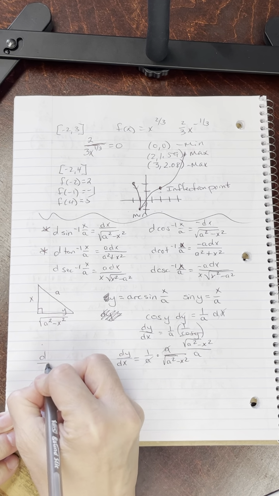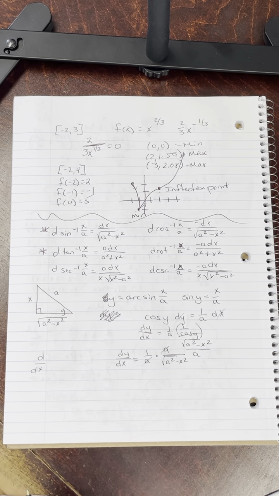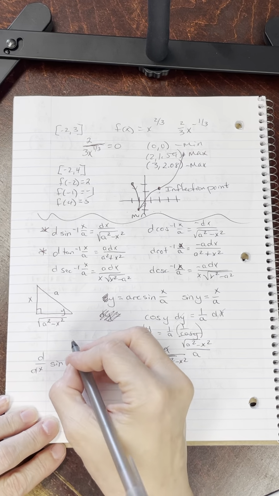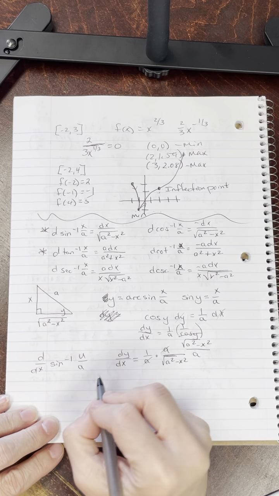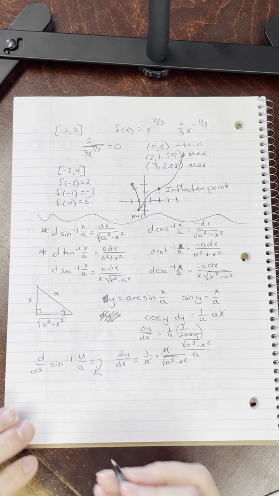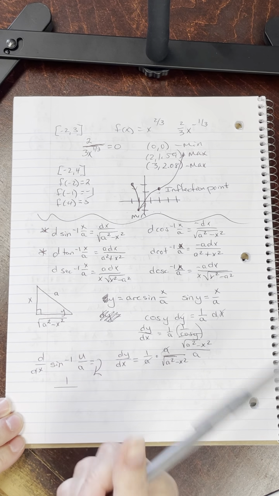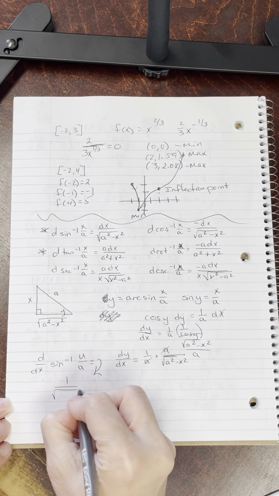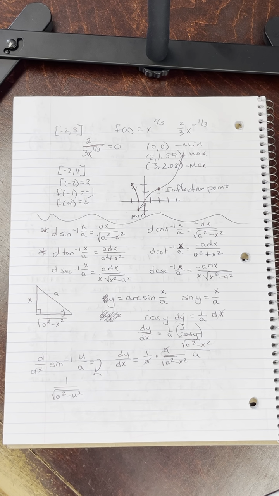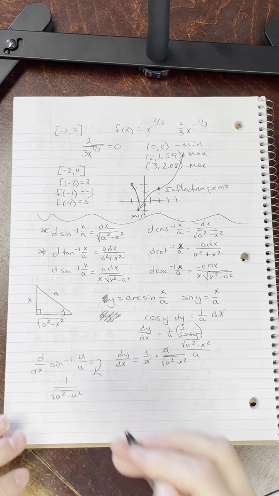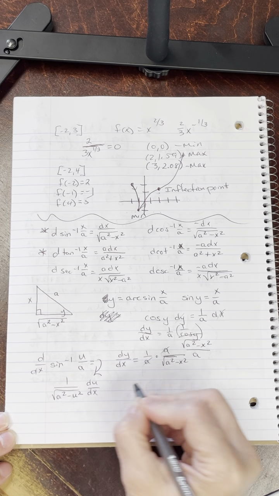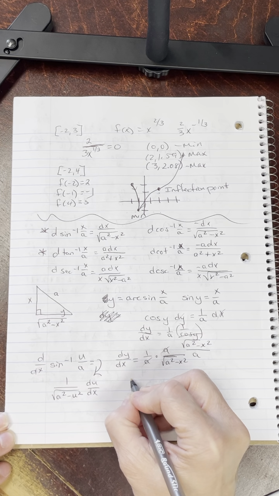So d over dx of the inverse sine of u over a, so there's their big change, equals, I'm gonna have to come down here because I ran into that answer, 1 over, so instead of the dx, it's back to the 1, the square root of a squared minus u squared, since it's u over a, not x over a, as you would expect, and then it's got the du over the dx.